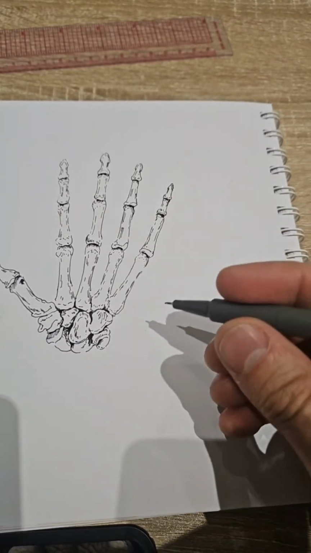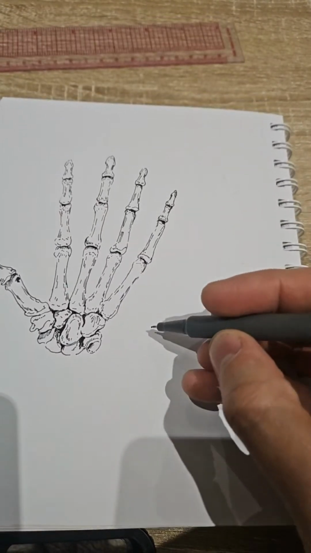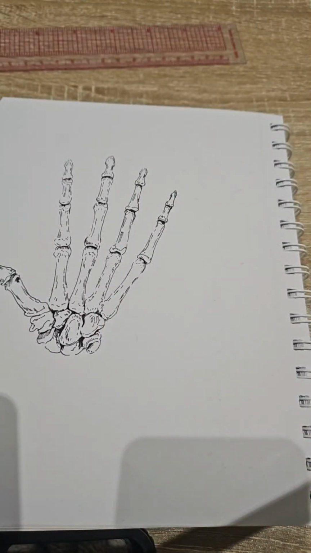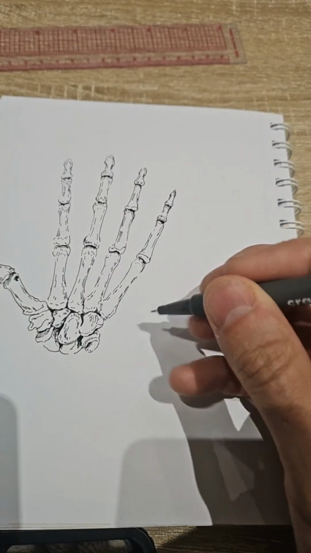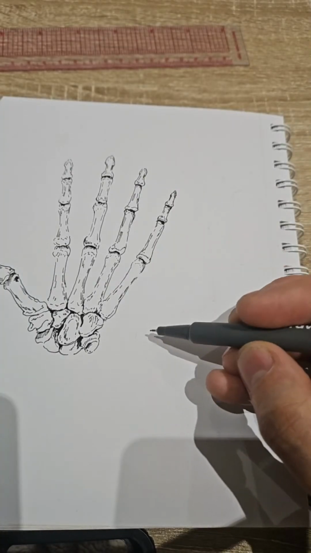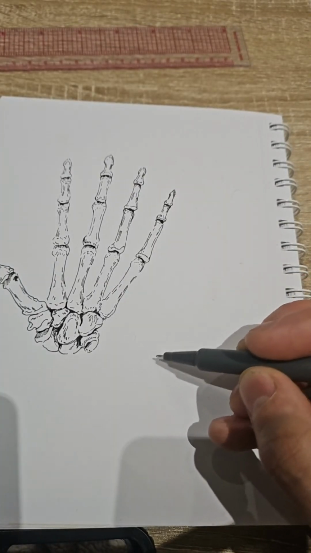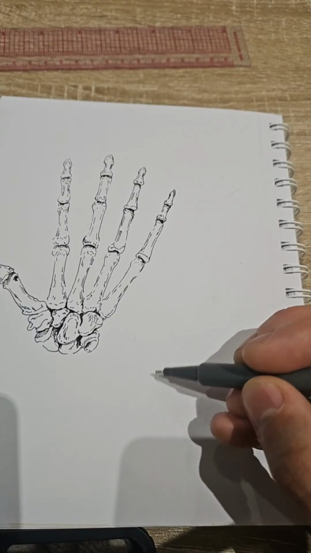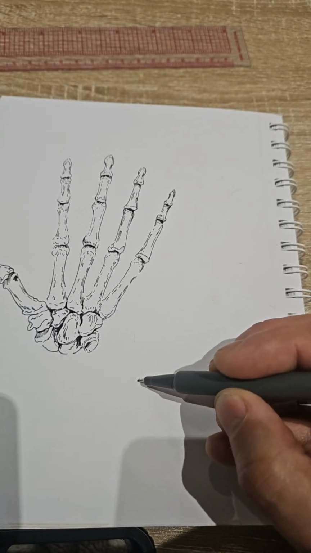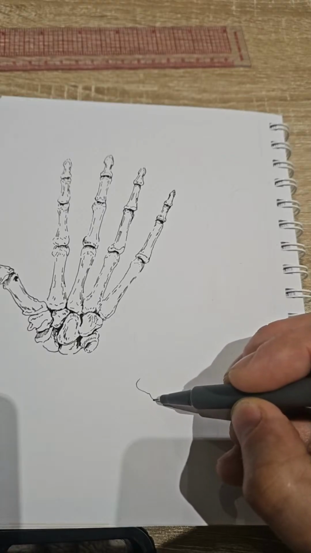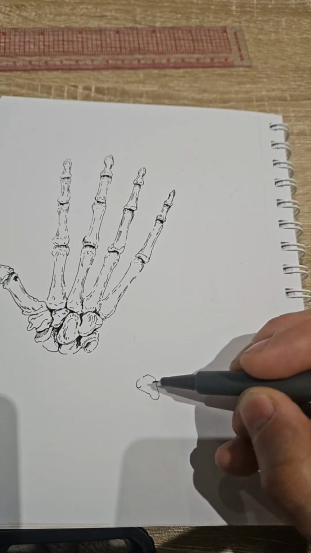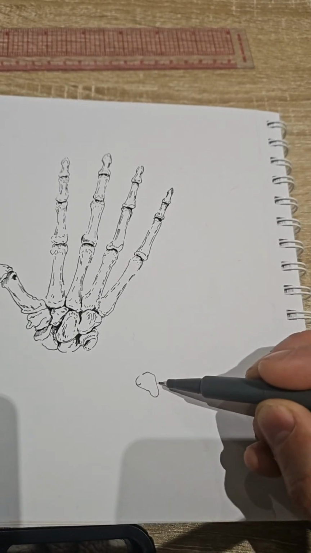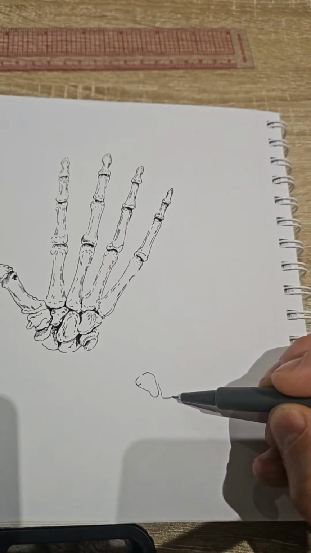Continue with the palmar aspect of the carpal and metacarpal bones. So, for some reason, this pen here, I think that's fine. Maybe not. Well, let's see. So I'm going to draw the carpal bones first. I'm not sure if I will have enough space here to add the metacarpal bones, but let's see during the drawing.